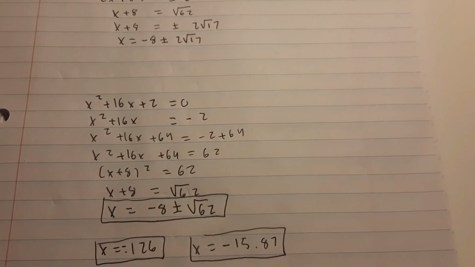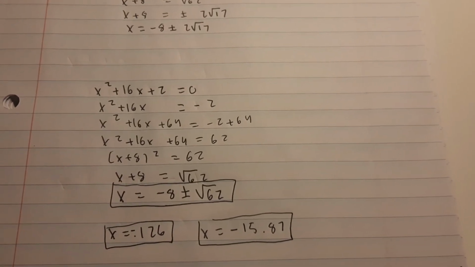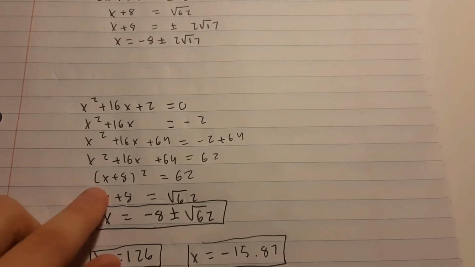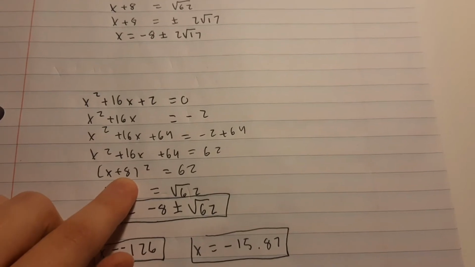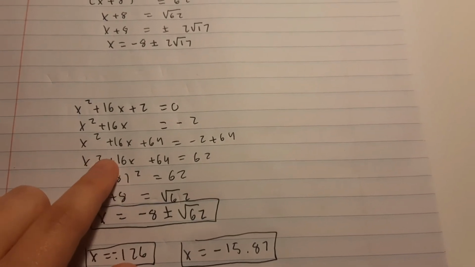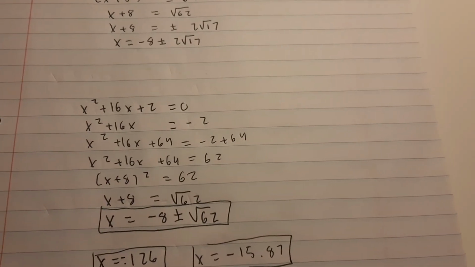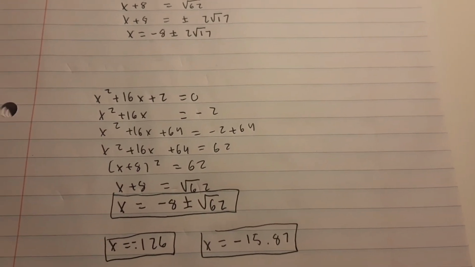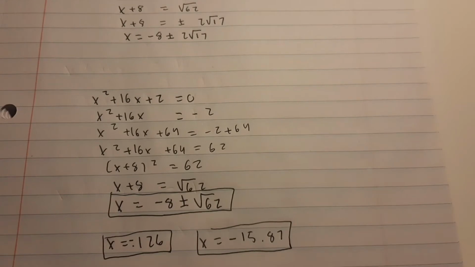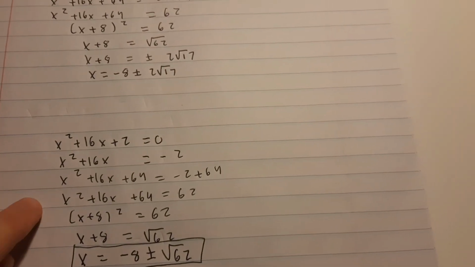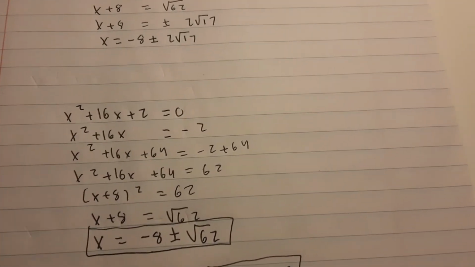Then we have to factor out the left side of that equation. And in order to do so, we have to find a value, in this case 8, that when added with itself gives us our b value, but then when multiplied with itself gives us our c value. Like I said, that's positive 8. The expression x plus 8 squared will be equivalent to the left side of this equation here.